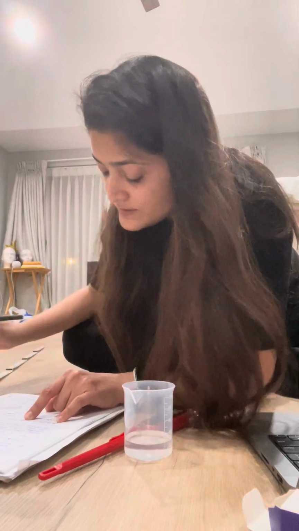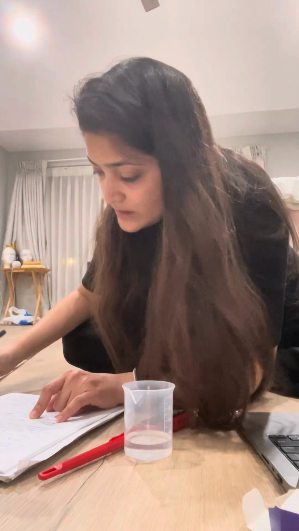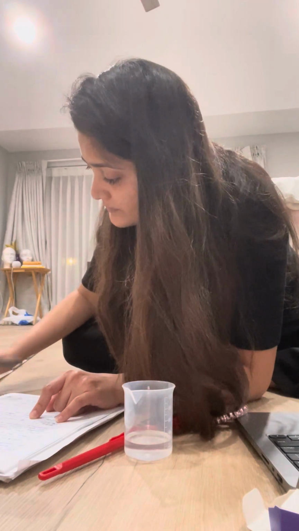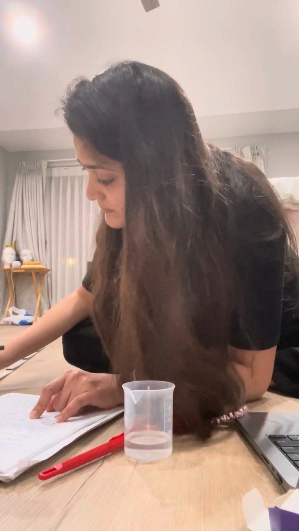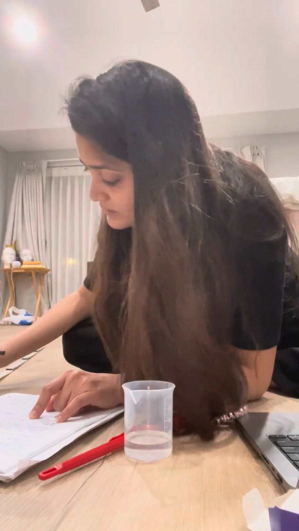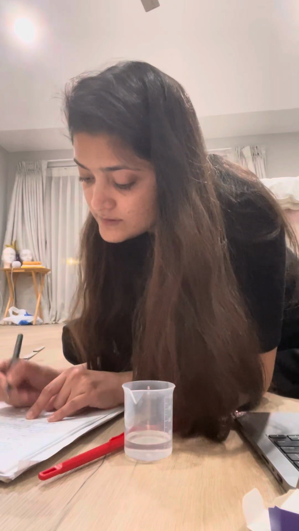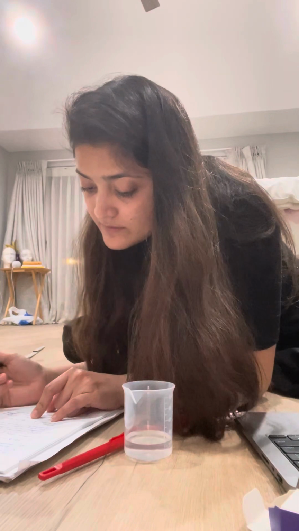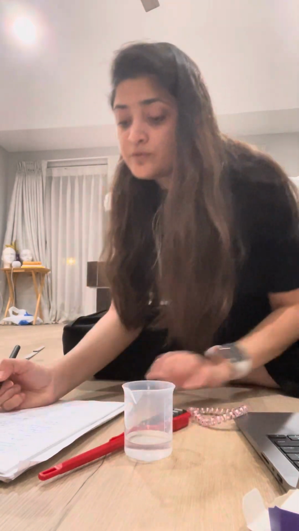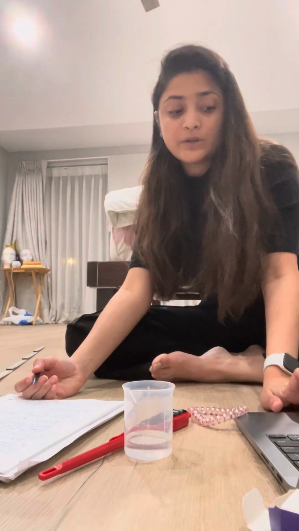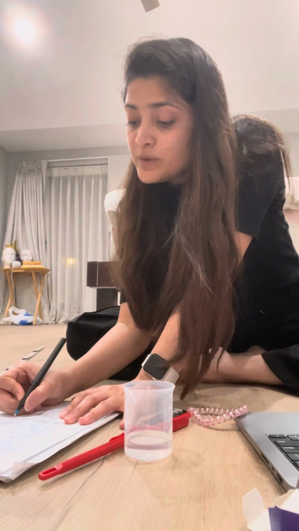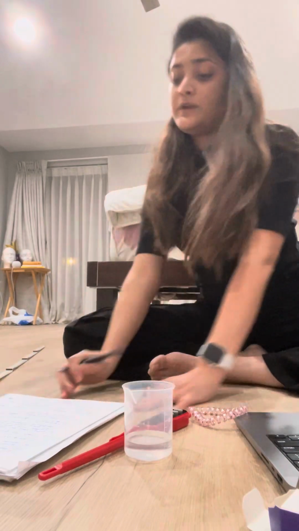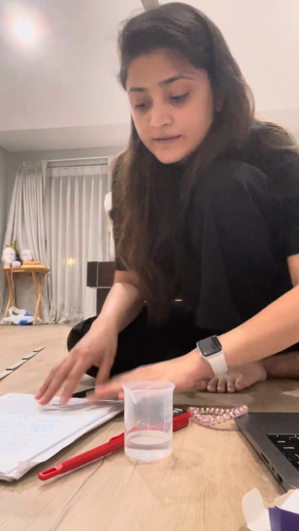That is 28.8 minus 25.3. That gives us 3.5. Now, since both numbers have three significant numbers, I'm going to convert that 3.5 into 3.50 ml volume of sphere. Okay.